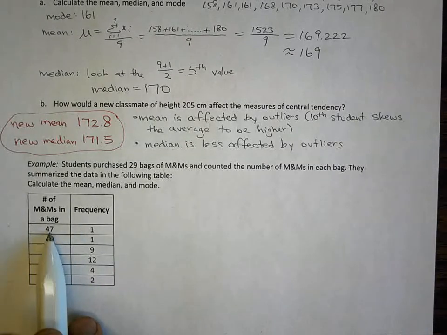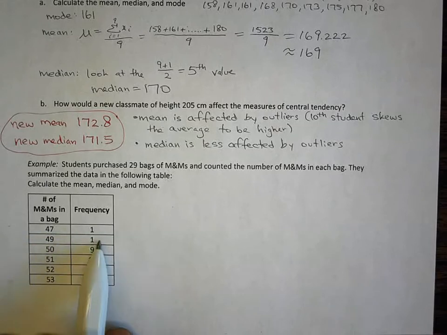So how many bags had 47 M&Ms? 1. 49, 1. 50, 51. So you can see that most of the bags had 51 M&Ms. There were 12 bags with 51 M&Ms.